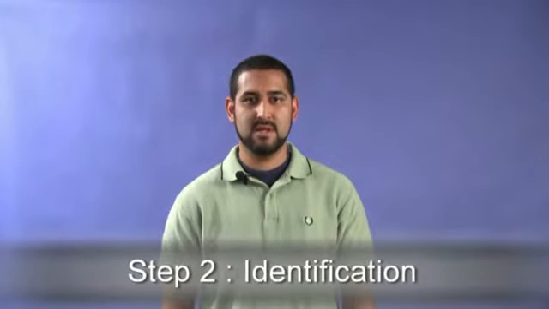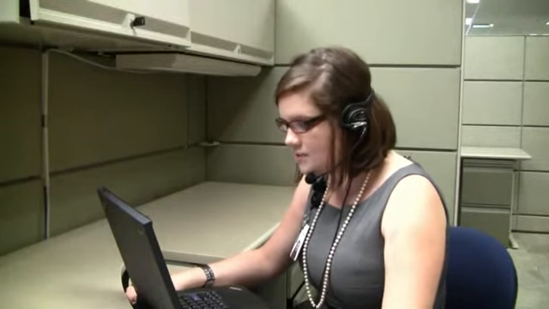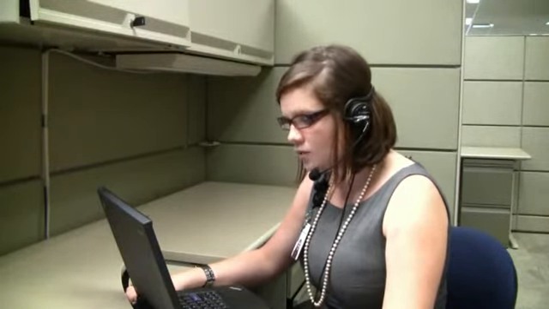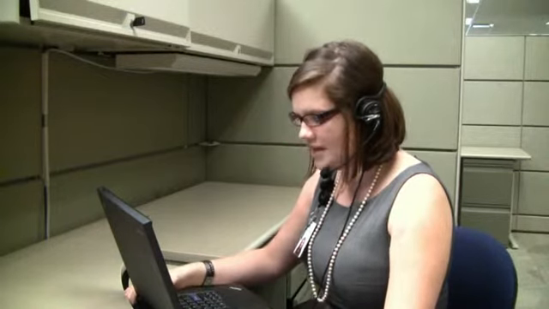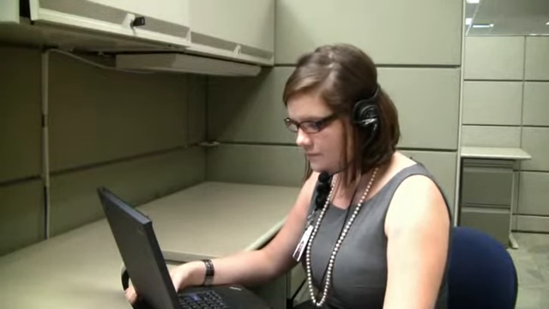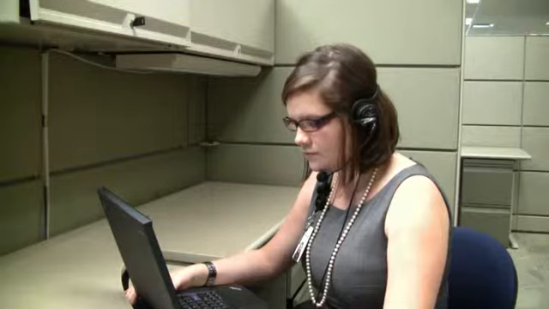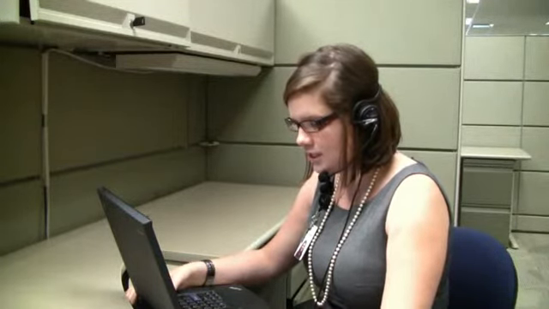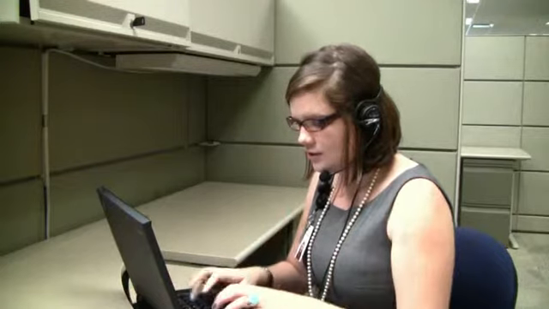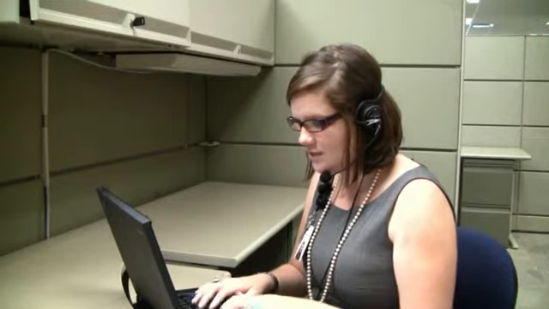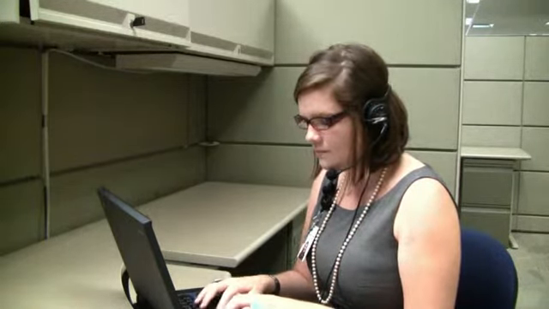Step 2, client identification. What is the physical address where the system is located and an available contact name and phone number at that location? IBM is a multinational company with support offices and parts depots in every major city in the world. Establishing the product's location ensures that the closest resources are assigned to the task. Providing an accurate contact name and phone number allows for a single point of contact during the service process.